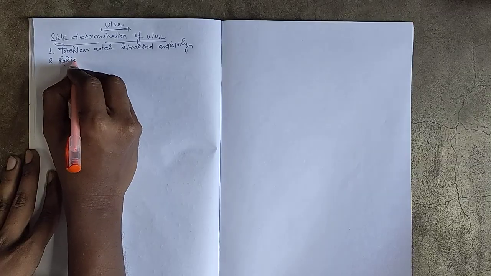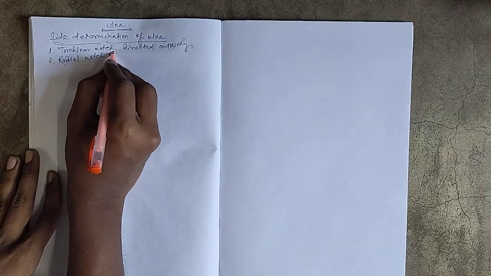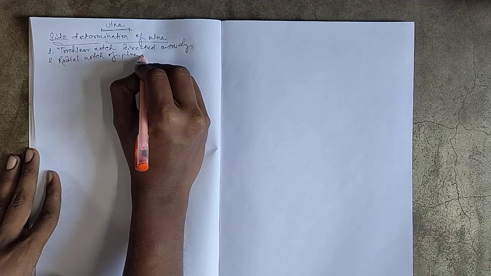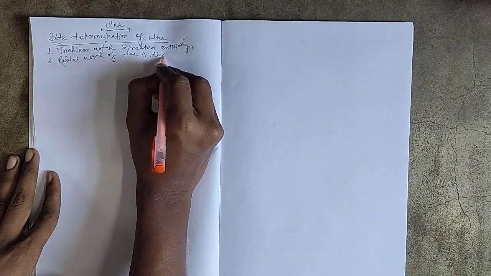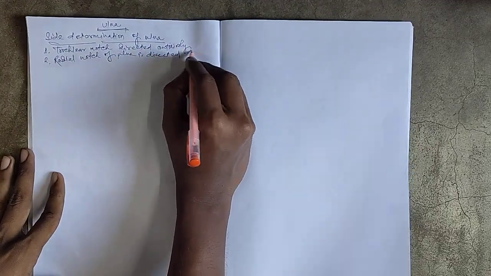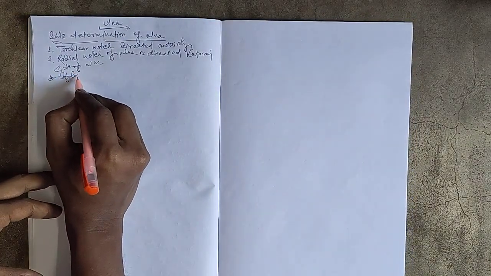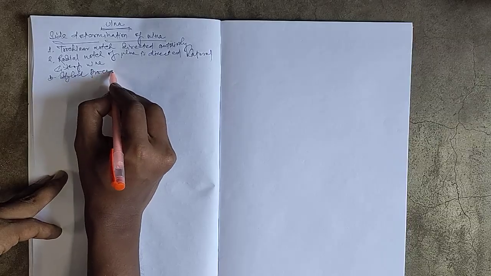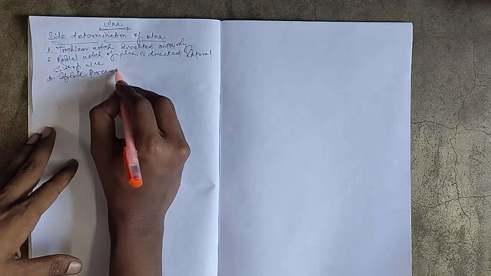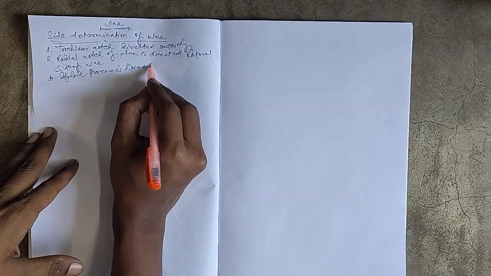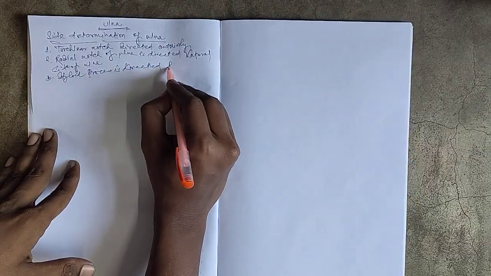Number 2, the radial notch of ulna is directed to the lateral side of ulna. Number 3, the styloid process is directed posteromedially.